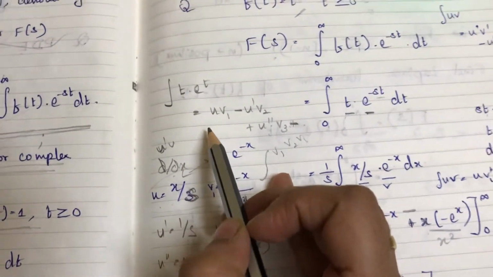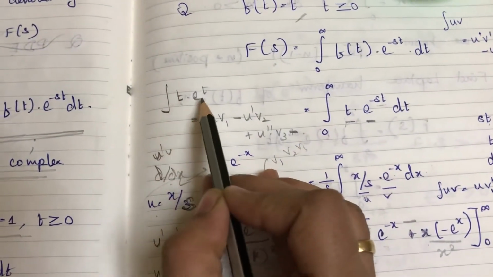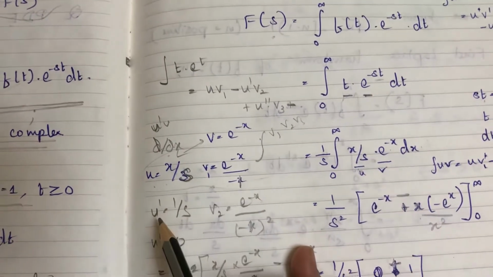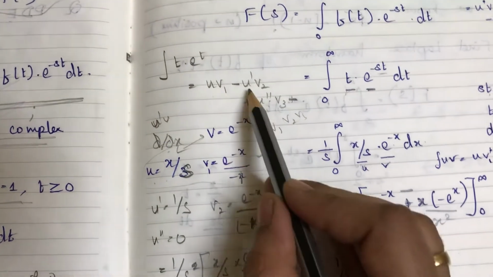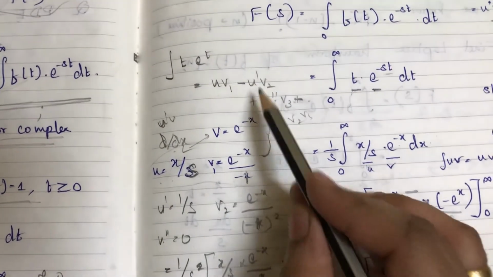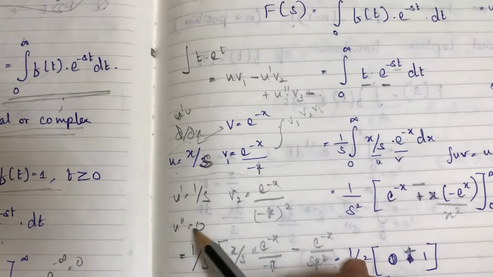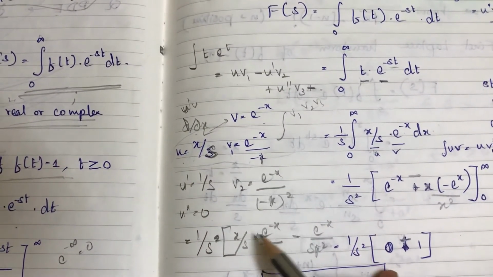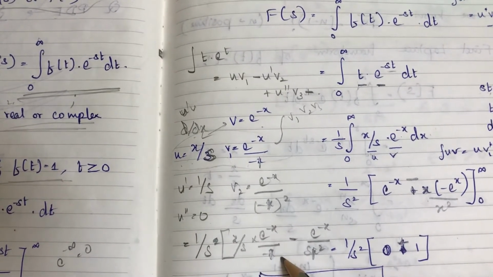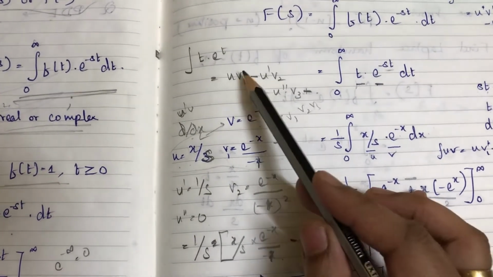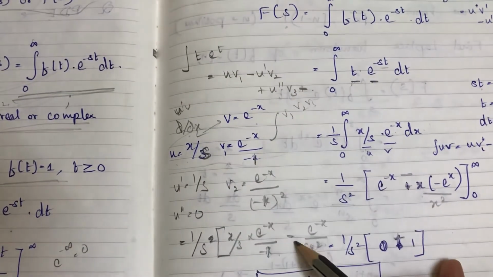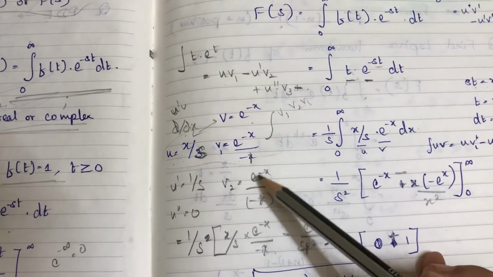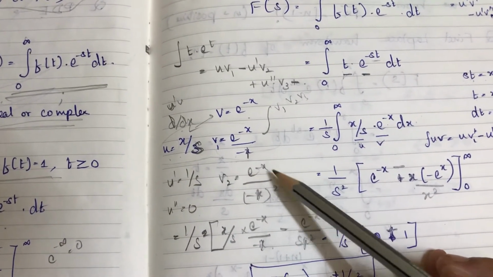You can see here the formula: integral of t into d e power t is equal to u v1 minus u dash v2 plus u double dash. U double dash is 0, so just omit it. So u into v1, I just wrote it. Again, the sign will be alternately changed, so minus u dash into v2. U dash is 1 by s into v2, minus of e power minus x.